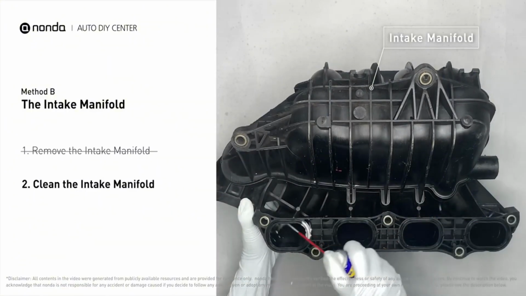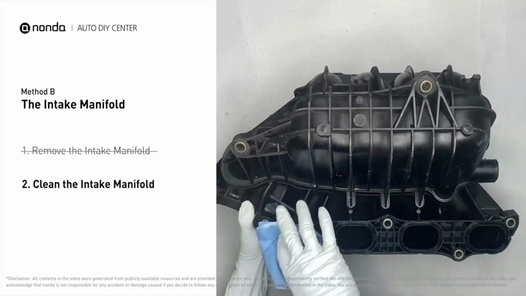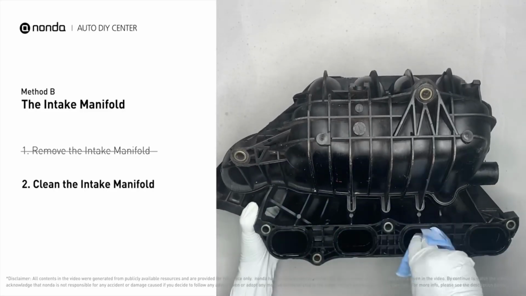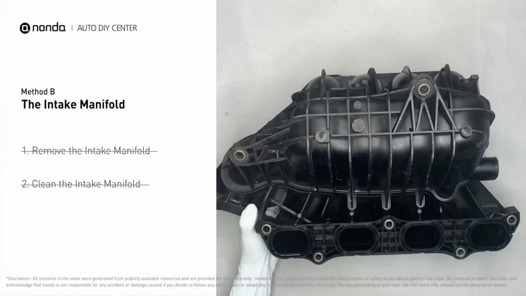Use a WD-40 cleaner to clean out the deposits inside the intake manifold, and wipe it thoroughly to ensure all carbon buildup is removed. Reinstall the intake manifold after it has completely dried.